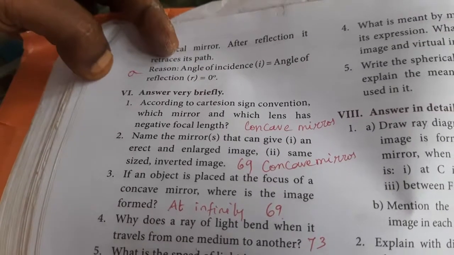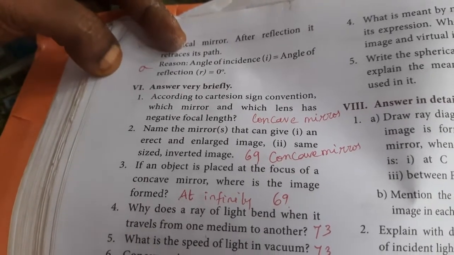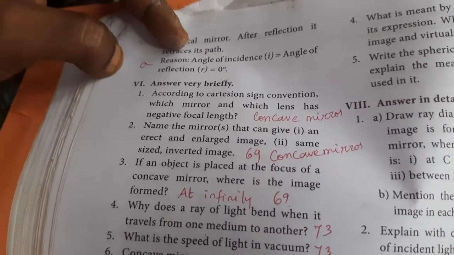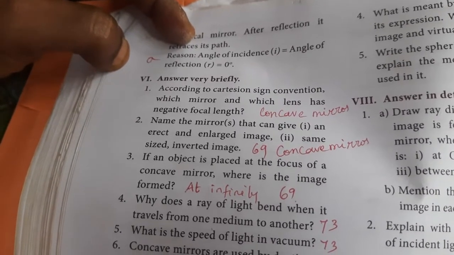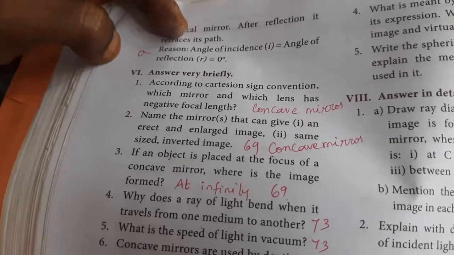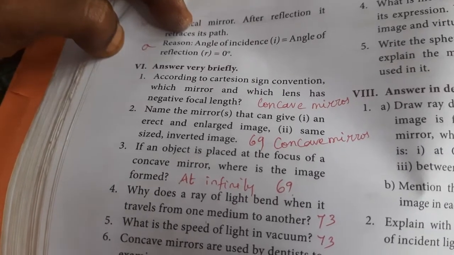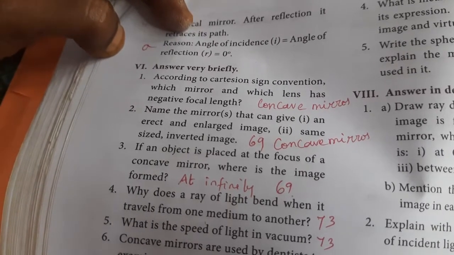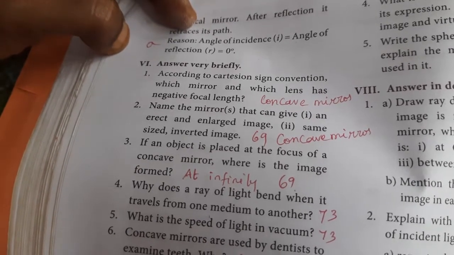Exercise 6, question number 1. According to the Cartesian sign convention, which mirror and which lens has negative focal length? That is concave mirror. Just write the answer, concave mirror. Then question number 2. Name the mirror that can give an erect and enlarged image, and a same size inverted image. That is concave mirror. The answer to question 2 is also concave mirror.